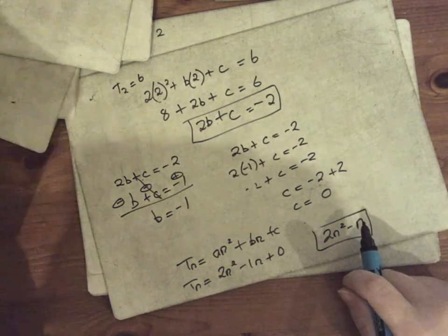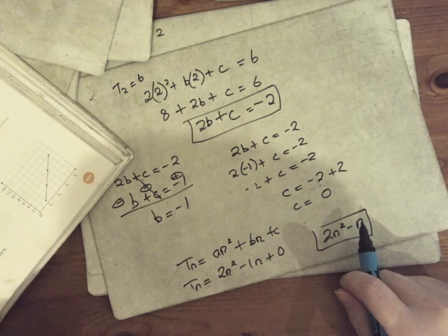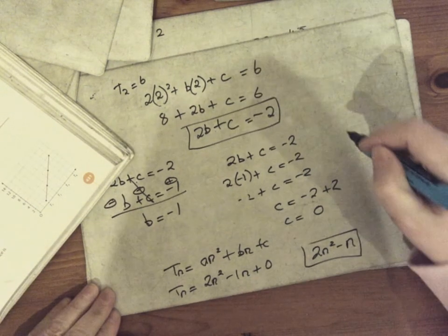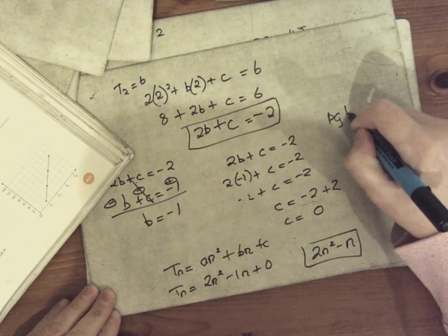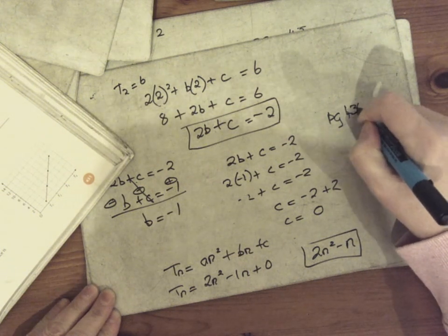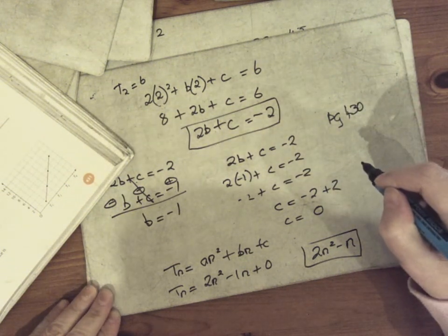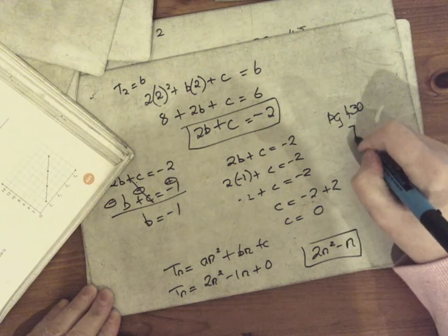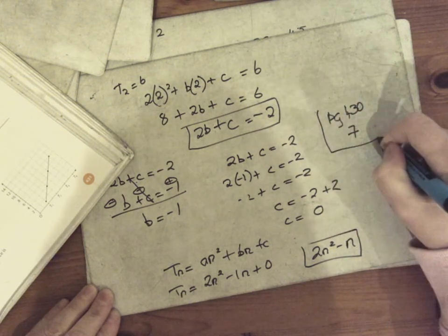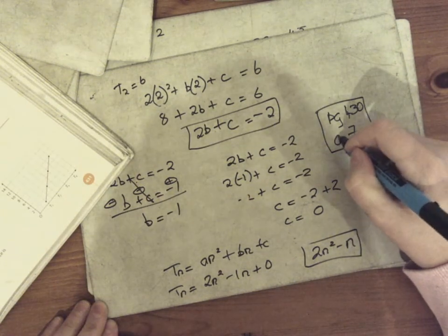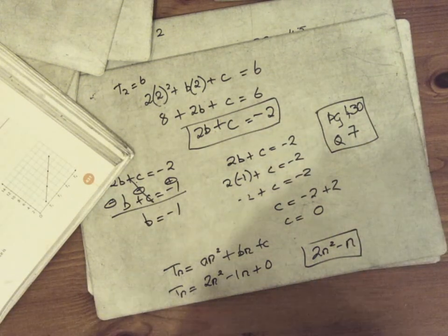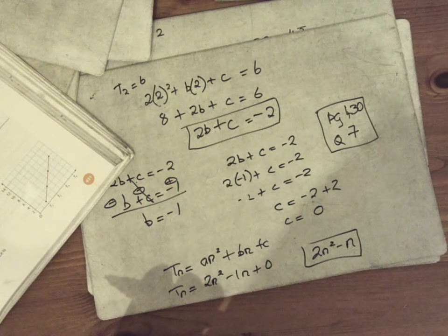And the homework is page 430, number 7. So page 430, number 7, and it is 3 of those. So do your best.